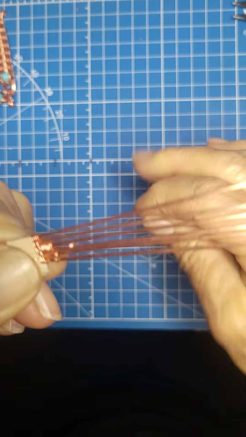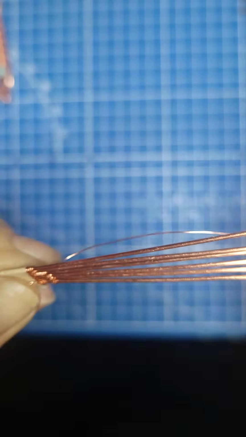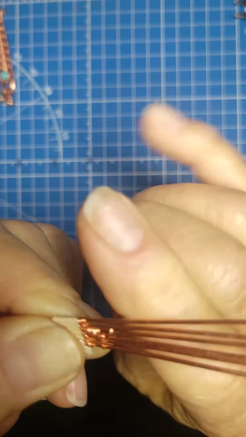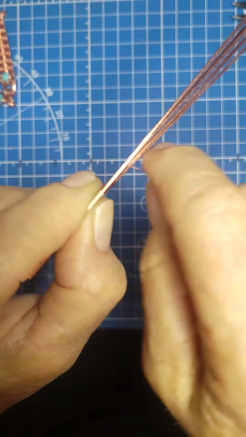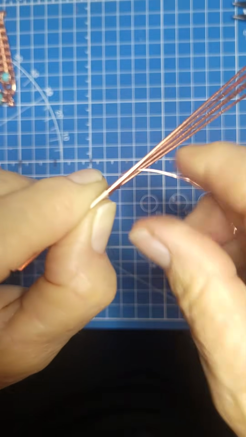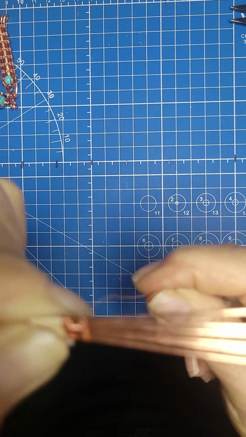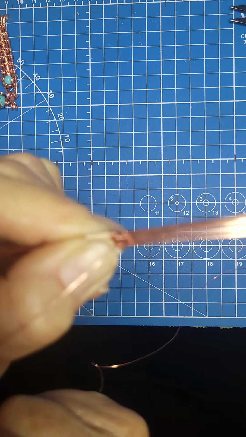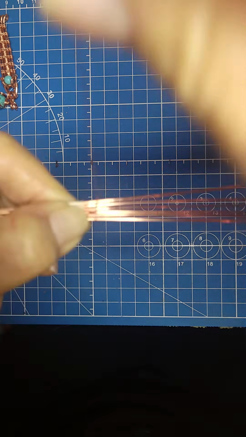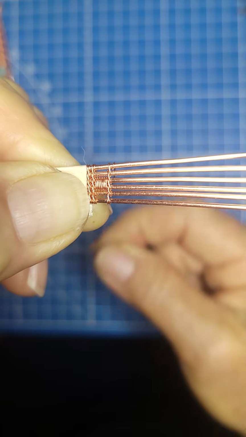Over wire 2 and 3, in between wire 2 and 3, over wire 3 and 4, oops, that was 3 and 5, in between wire 3 and 4, over wire 4 and 5, in between wire 4 and 5, over wire 6, back in between 5 and 6, and all the way over 6, all the way around the back.